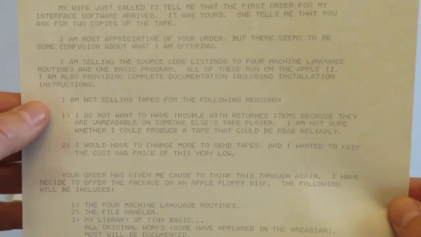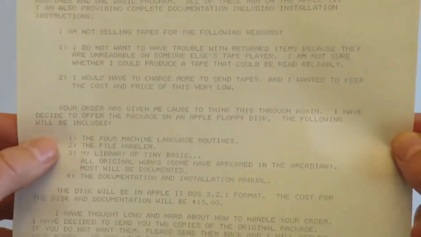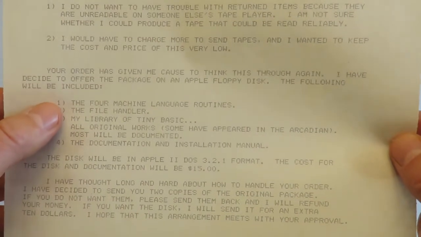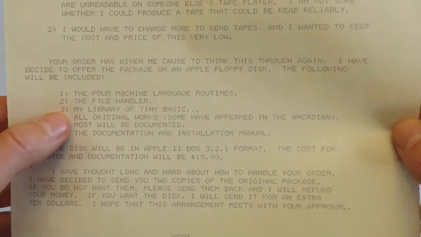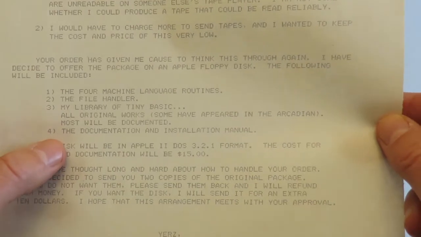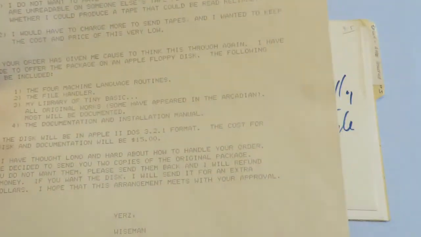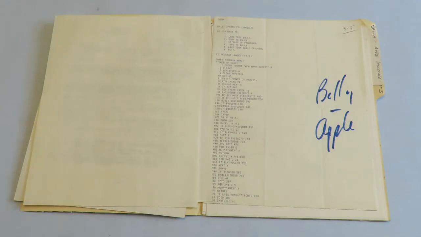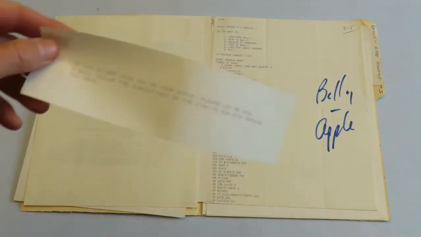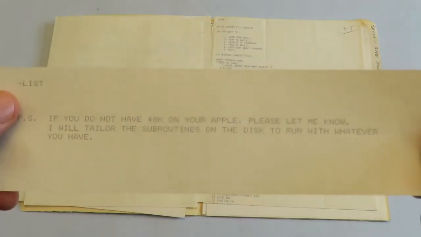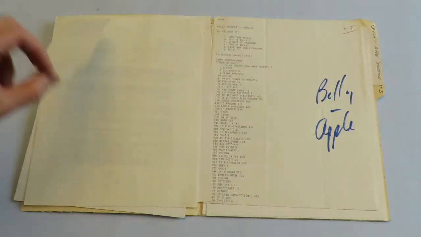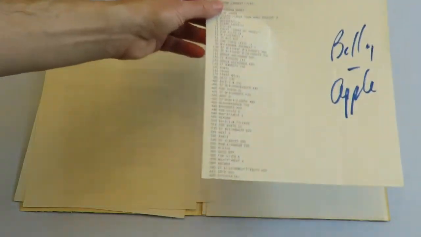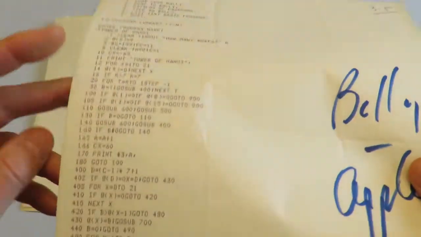Anyway, he says, I am selling the source code listings. He's not selling the tapes, and here's what you get. You get 4 machine language routines, the file handler, my library of Tiny Basic, all original works, the documentation and installation manual. And it works with DOS 3.2 on the Apple. And he has a PS. He says, if you do not have a 48K Apple, let me know, because it requires a 48K Apple, and it needs to be changed otherwise. So here's the basic part of the program for the Apple Arcade file handler. And it goes on like this. This is all in basic on the Apple.